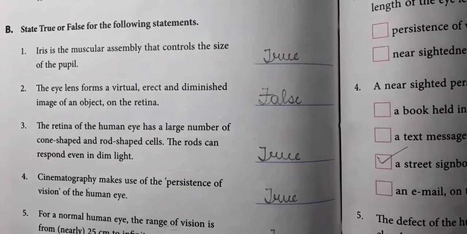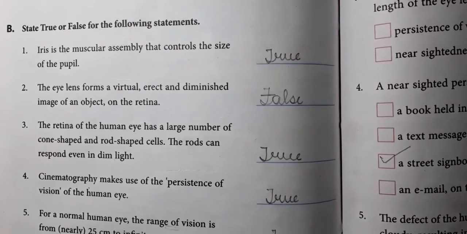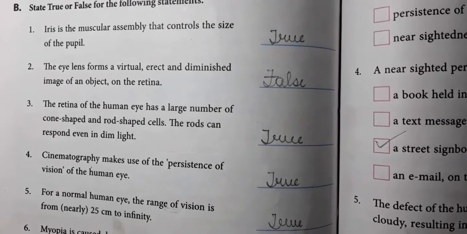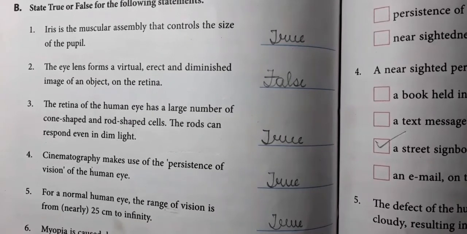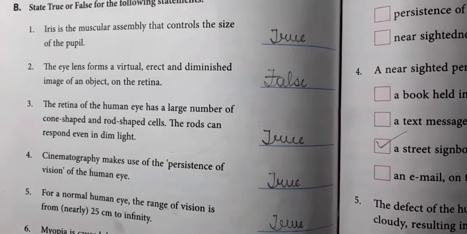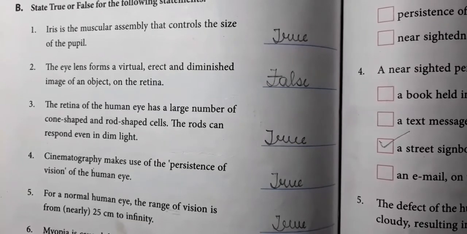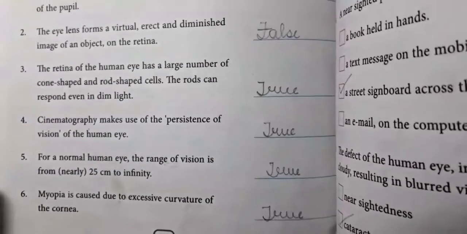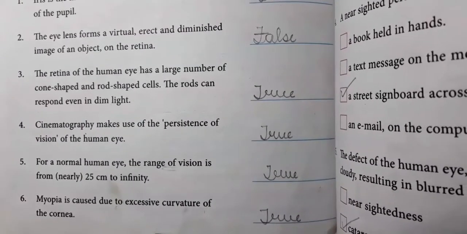Kinematography makes use of the persistence of vision of the human eye. True. For a normal human eye, the range of vision is from nearly 25 centimeter to infinity. True. Myopia is caused due to excessive curvature of the cornea. True.